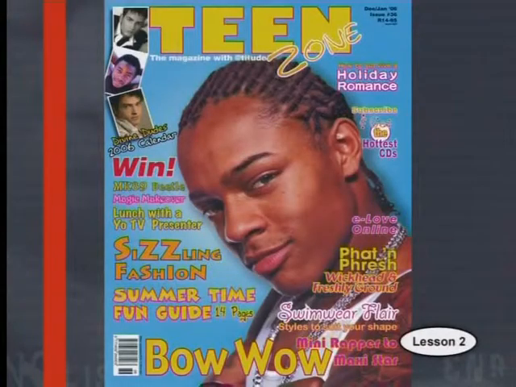In terms of race, this magazine would appeal to teens of all races. Sometimes the race of the cover model indicates the race of the target audience. However, lots of magazines may use a black model this month and a white model next month. Or they use a celebrity of whatever race instead of a model.